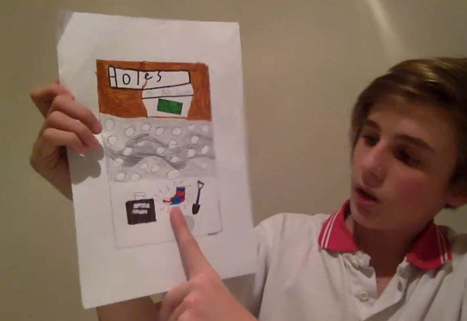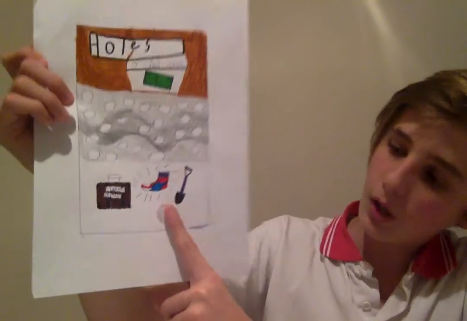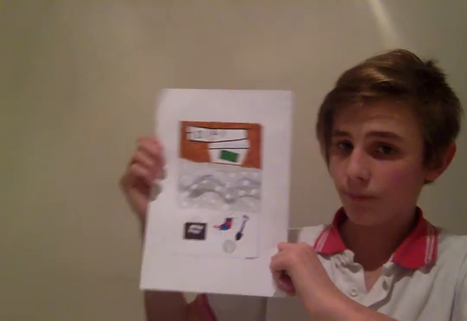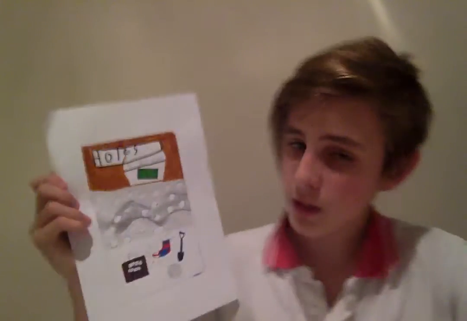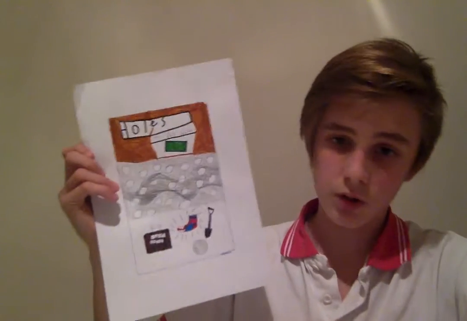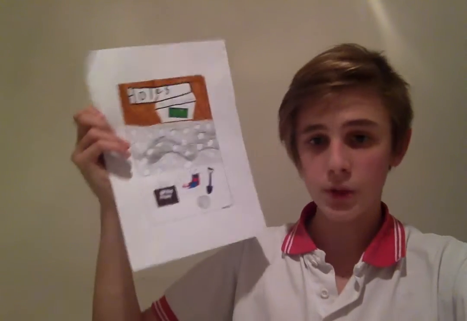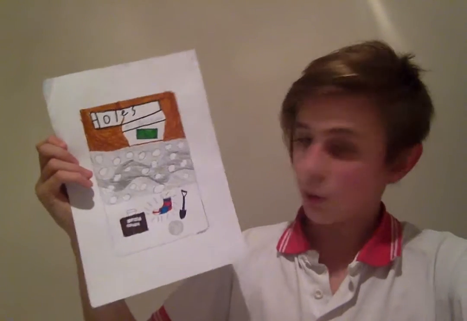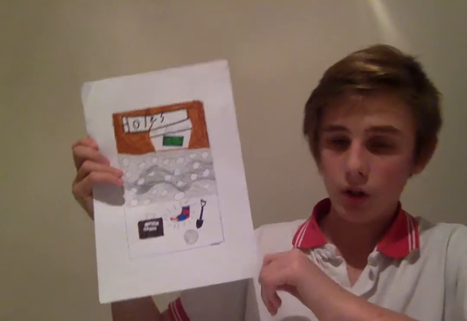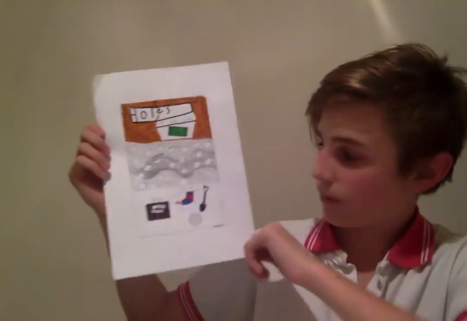Now, here we have a sneaker. This is because in the story, this is actually how Stanley ended up at Camp Green Lake. He was accused of stealing a pair of sneakers from a famous baseball player, which he actually did not steal. However, as I said before, he was poor, so he couldn't afford a lawyer. So he ended up at Camp Green Lake.